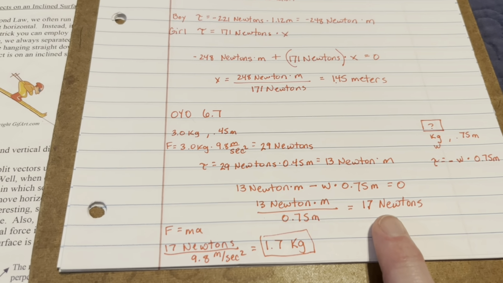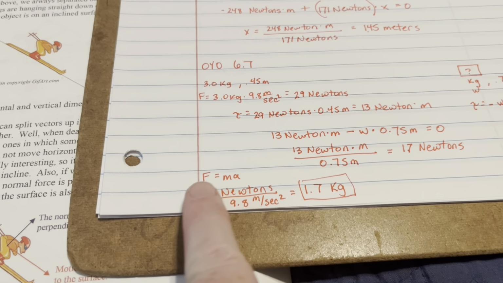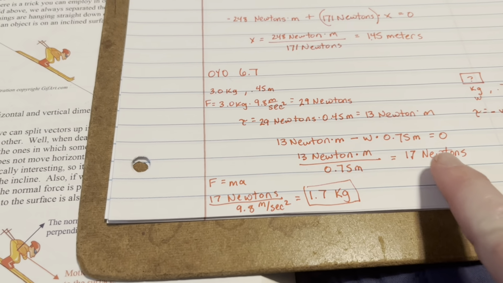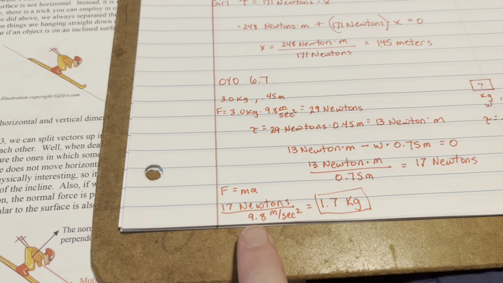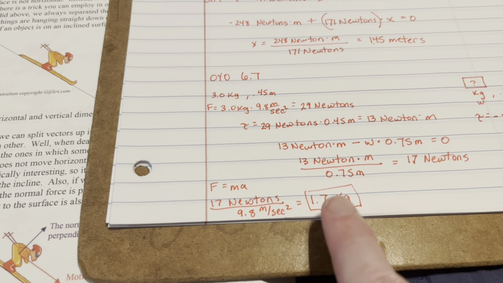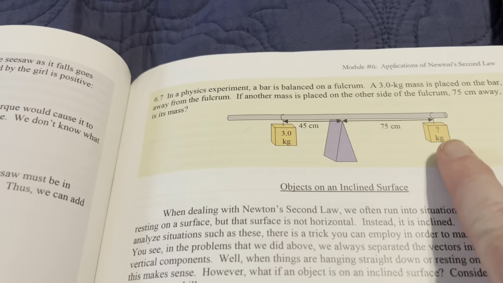Okay, is that exactly what they asked me for? No, they asked me what the mass is. Okay, so I know that force is equal to mass times the acceleration due to gravity, right? So it's going to be 17 newtons divided by 9.8 meters per second squared, and I'm going to get 1.7 kilograms, and that's going to be the mass of this guy right here.